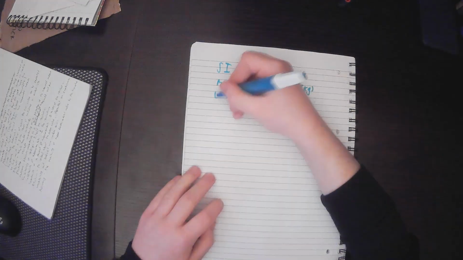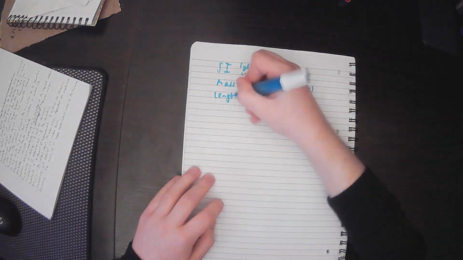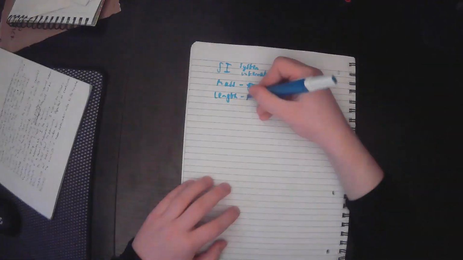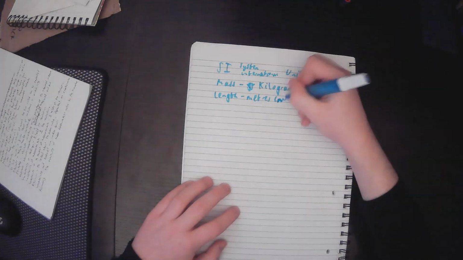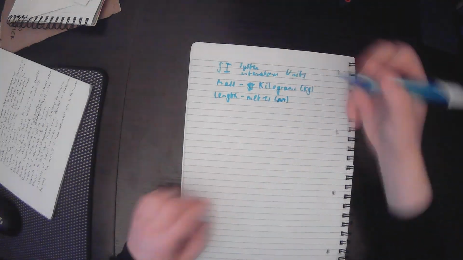You have length, which is the distance between 2 points. That is meters, with a symbol m.